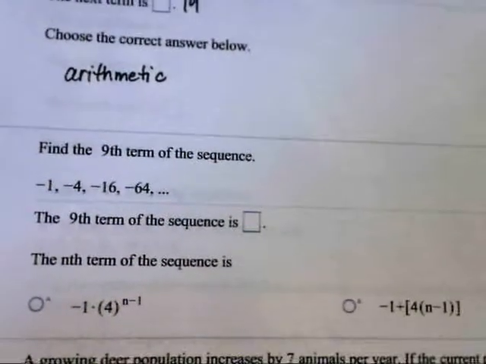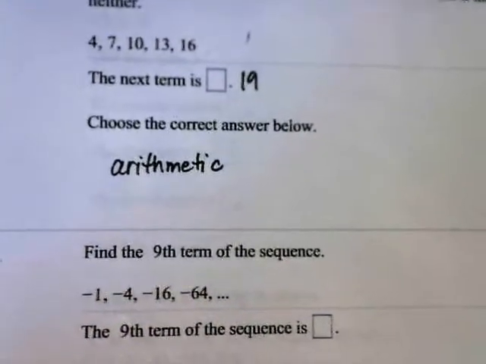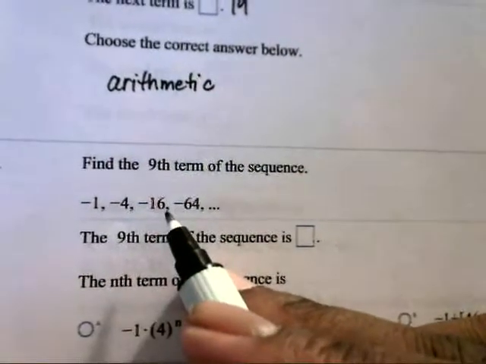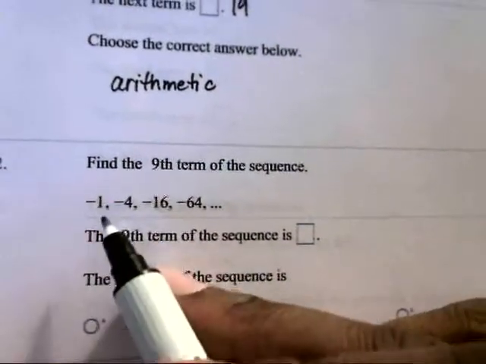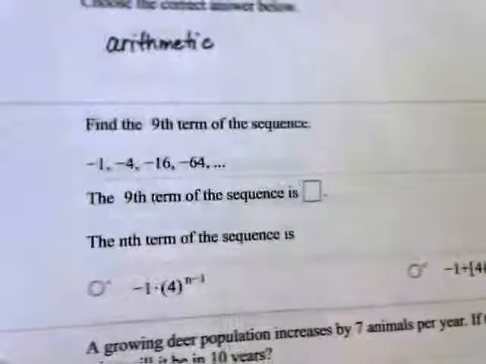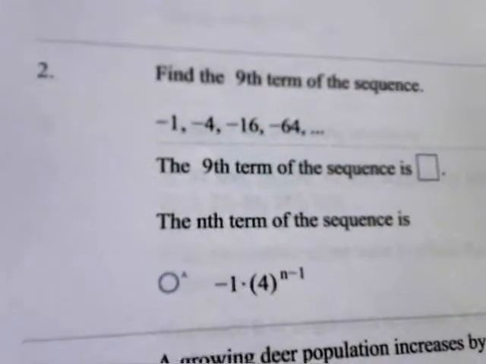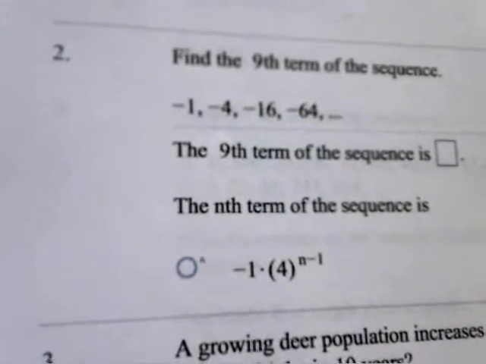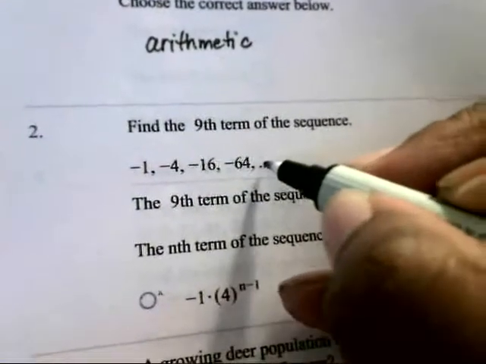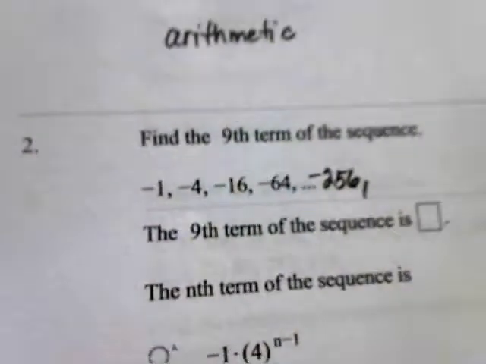Problem number 2, find the 9th term of the sequence. The 9th term of that particular sequence. In this case here, we got -1, -4, -16, -64. Here we're multiplying by 4 each time. So here, -64 times 4 would be -256. So -256 will be the 5th term of that particular sequence.